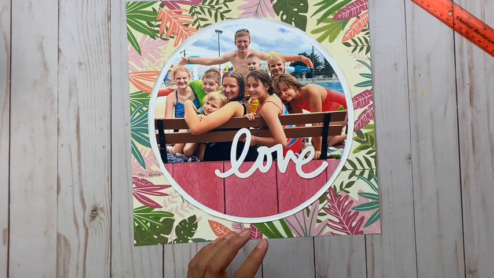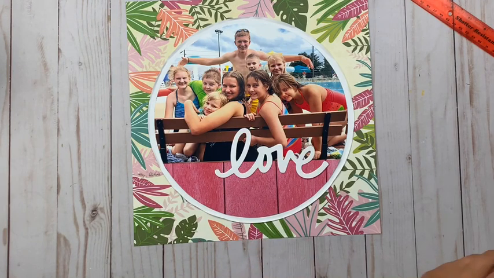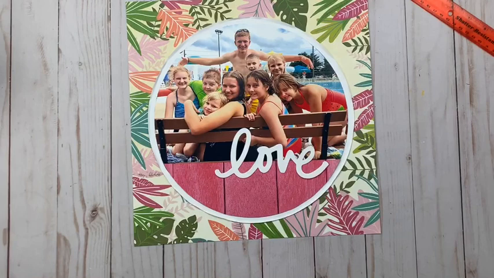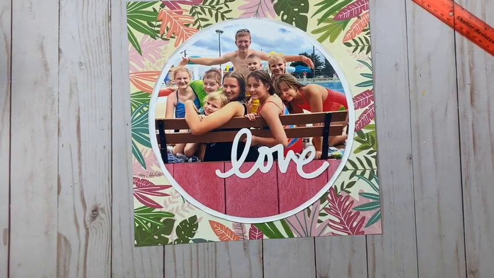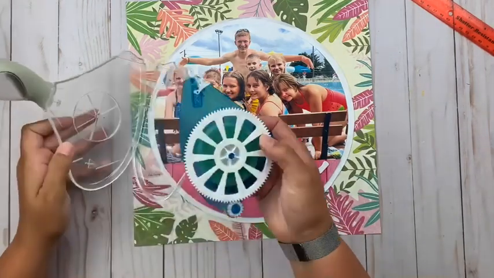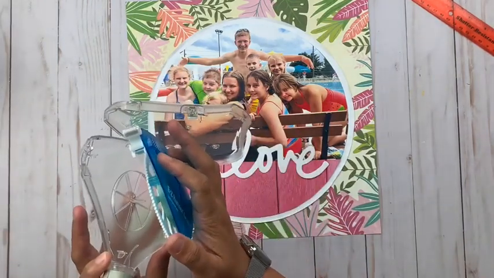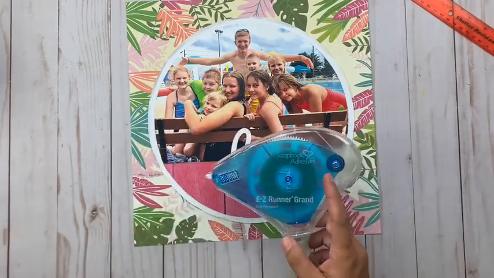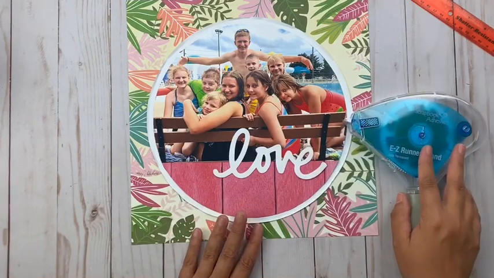And I am going to pull out my Easy Runner Grand here. I thought I had it out already, but it's gotten buried as I was preparing. Let's just go with this one for today. Okay, so what this one is specifically is it has dots. And I used the repositionable dots yesterday. Today I'm going to use the permanent dots.